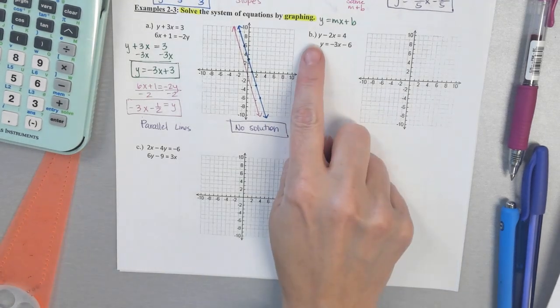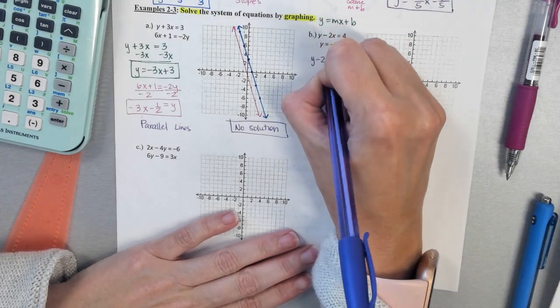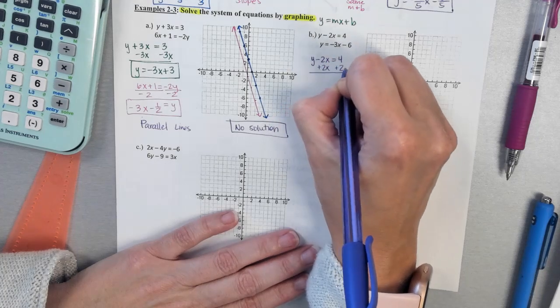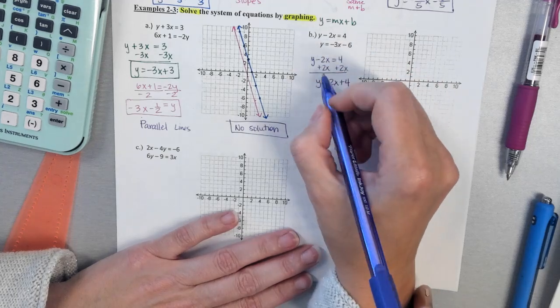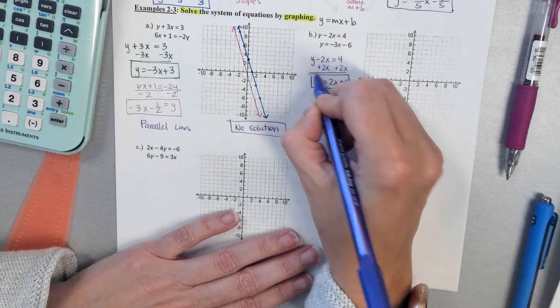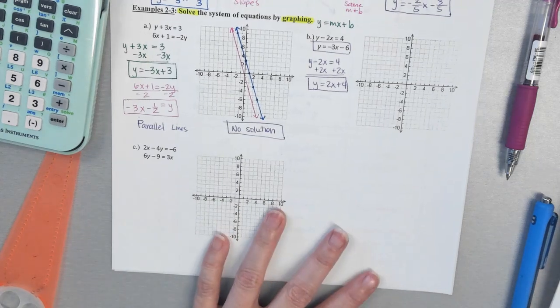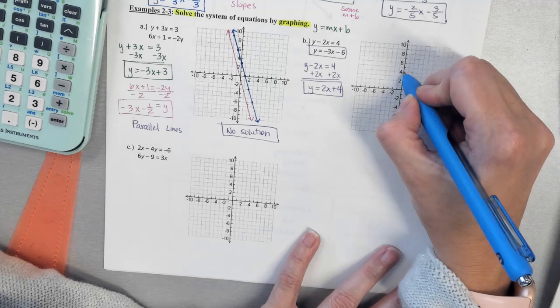Okay, and then for part B, you have y minus 2x equals 4. So we're going to get that in y equals mx plus b form and graph it. And this one's already in the proper form, so we're all set. Okay, so I'm going to start at 4.